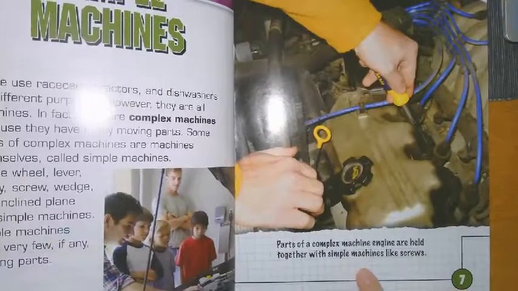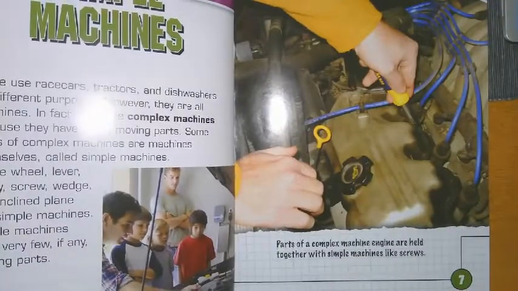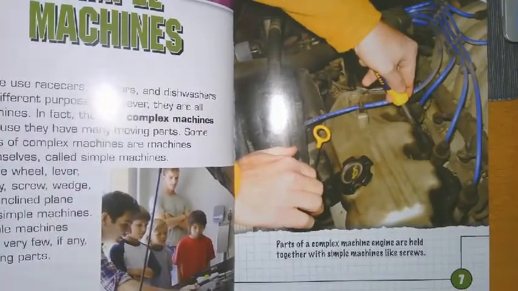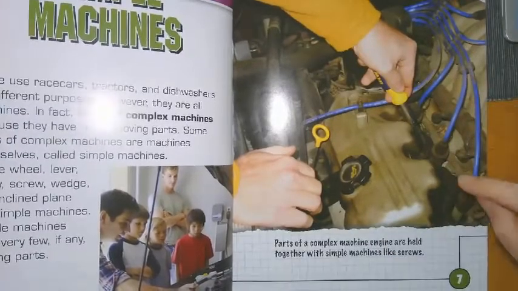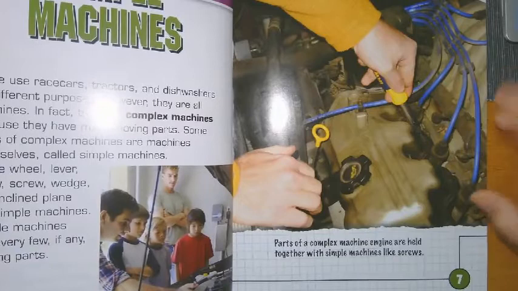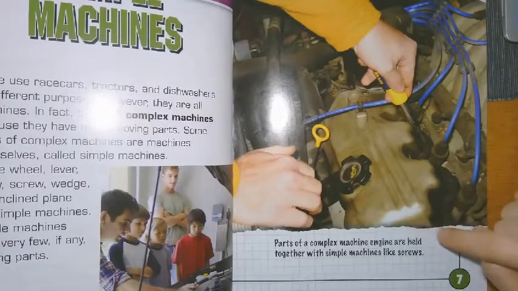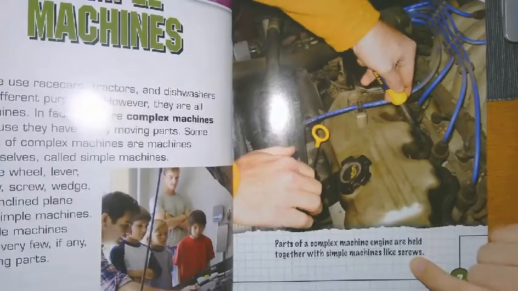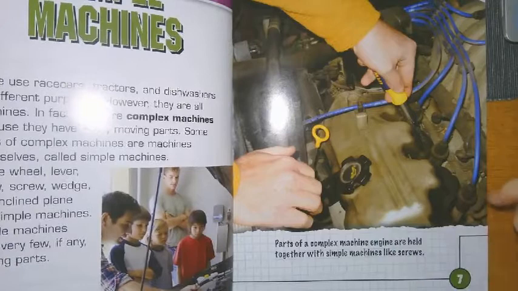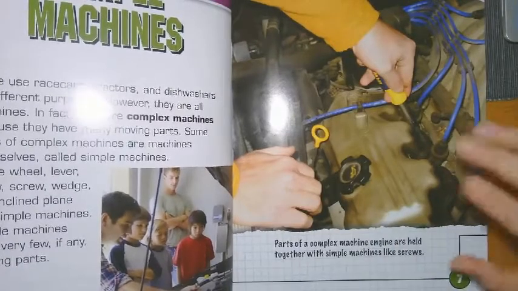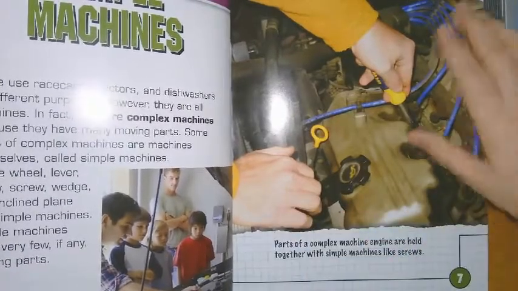All right, caption that goes along with this picture here. Parts of a complex machine engine are held together with simple machines like screws. So if you've ever had the opportunity to take a look under a hood, lots of these major parts of a car, an example would be the engine, are held down and kept together with a simple machine called a screw. That's just one example of the many parts of a complex machine. Okay.